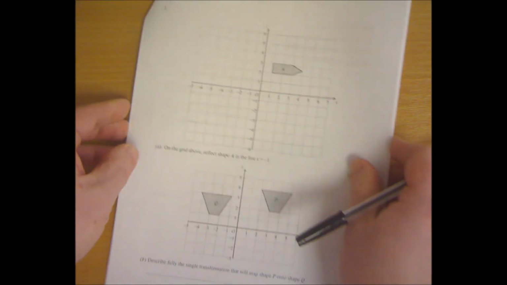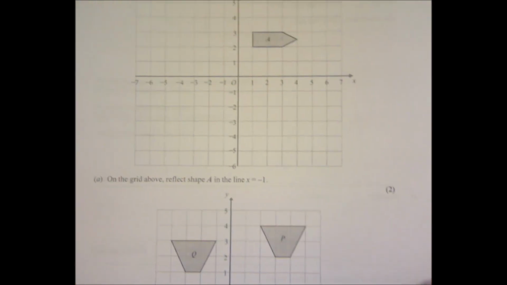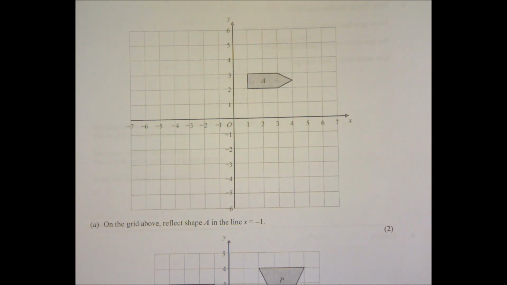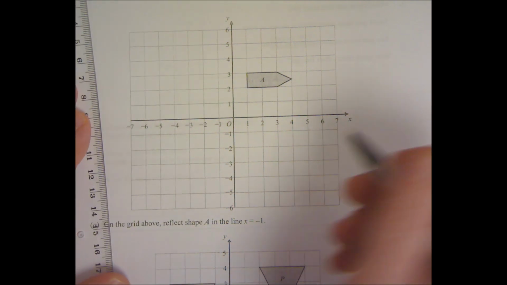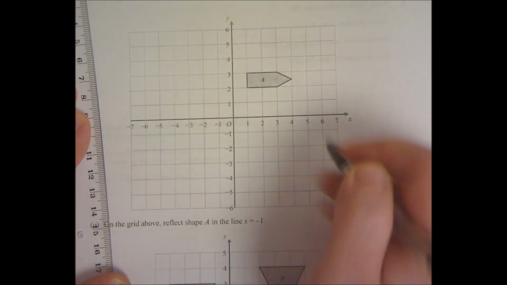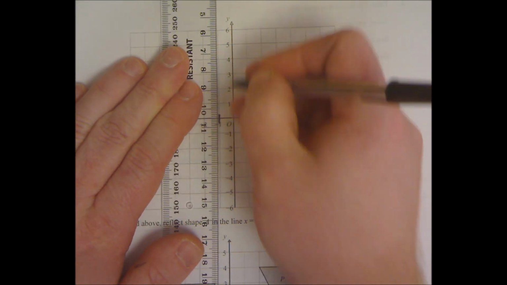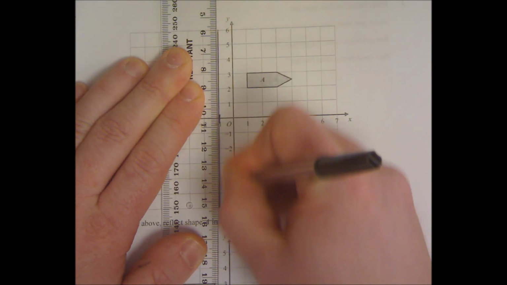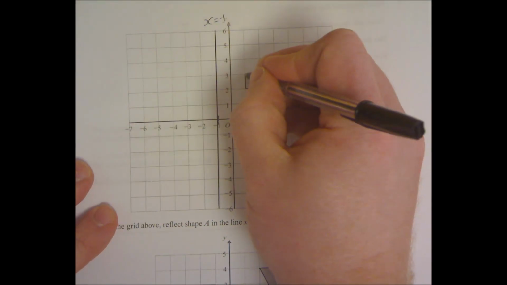Okay, on to question 2. So if we look at that first question there, we've got on the grid above reflect shape A in the line x equals -1. So the first thing I need to do is draw that line. So this is the x-axis, -1 is there. So if I put my dash and then if I complete the line, so x equals -1 is that line.